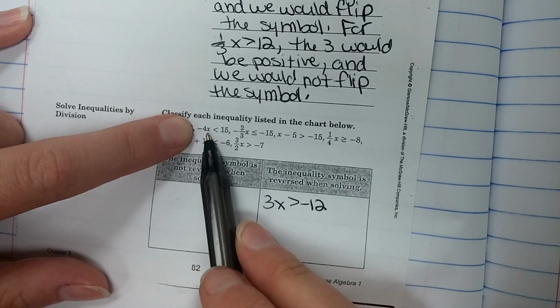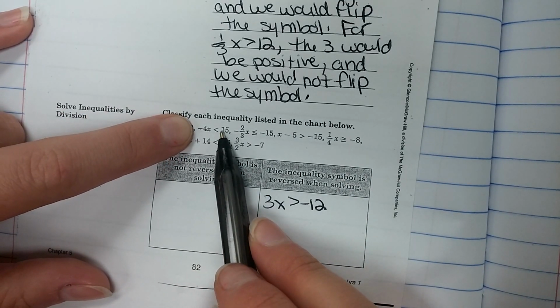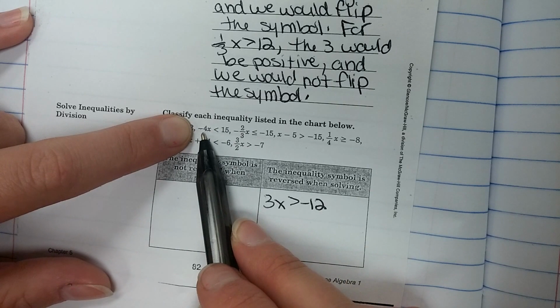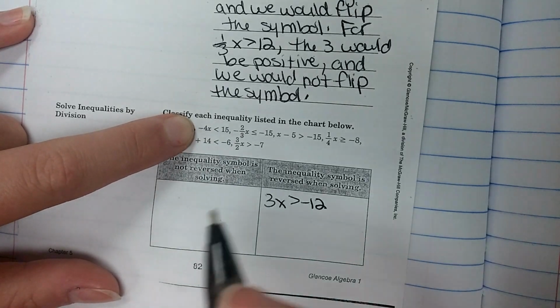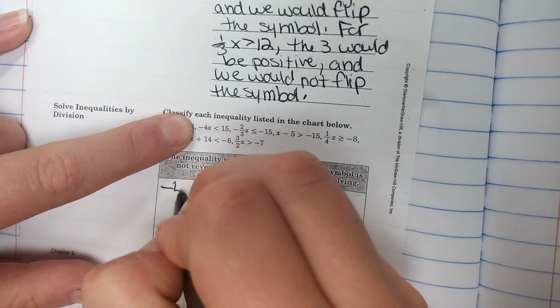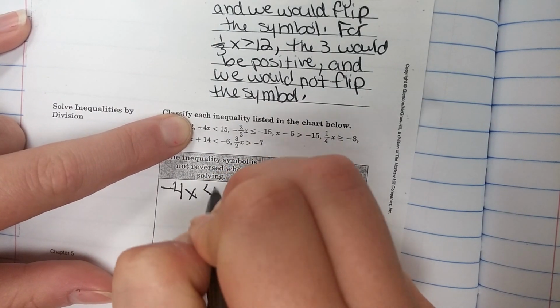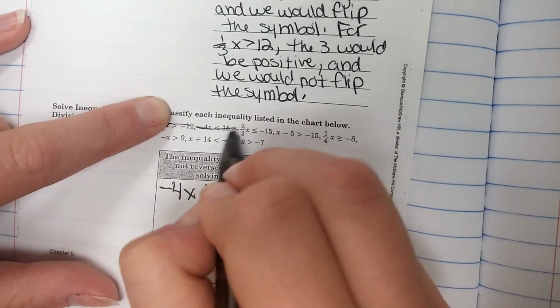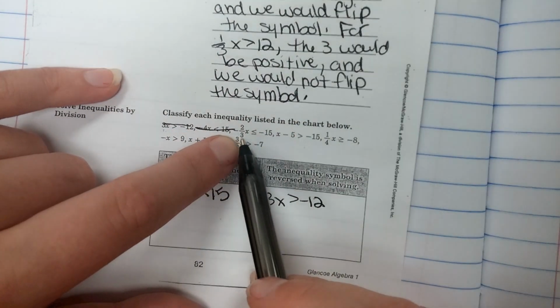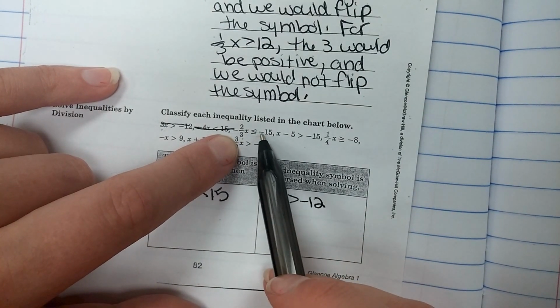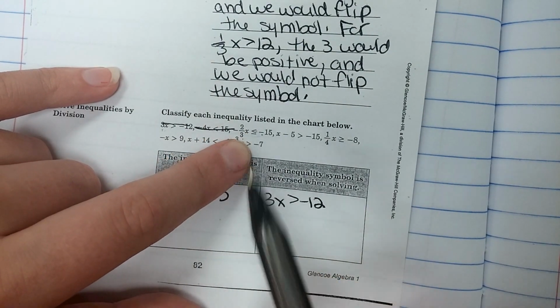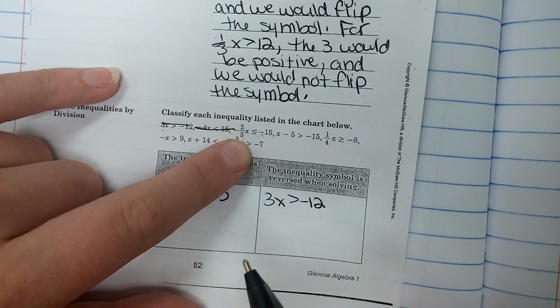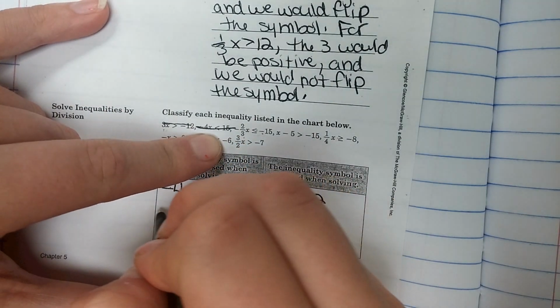The next one, I have -4x is less than 15. That -4, I would have to divide by -4. Dividing by a negative, I would flip that. So that's -4x is less than 15 in that category. Okay, -2/3 x is less than or equal to -15. I would have to either divide by -2/3 or multiply by -3/2. That is going to be a flip.